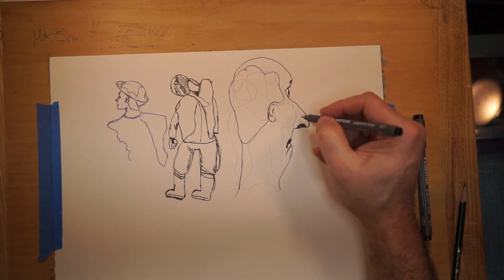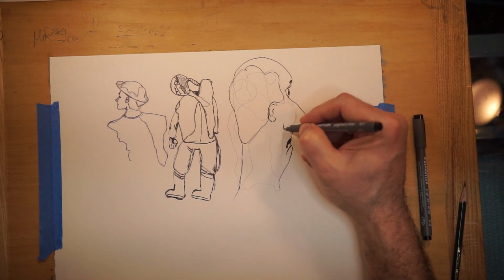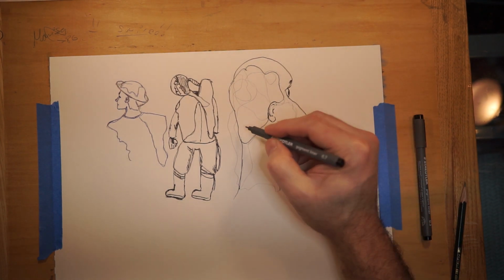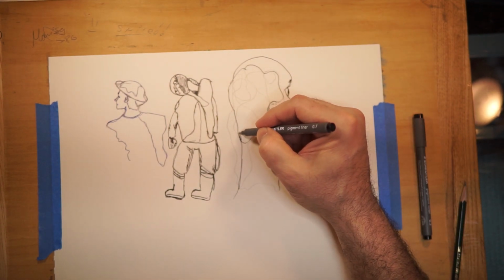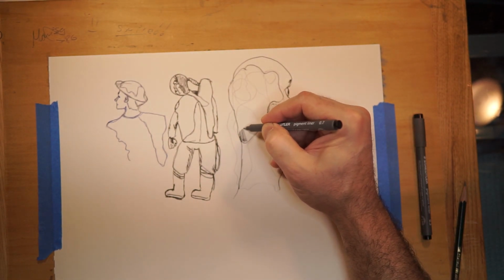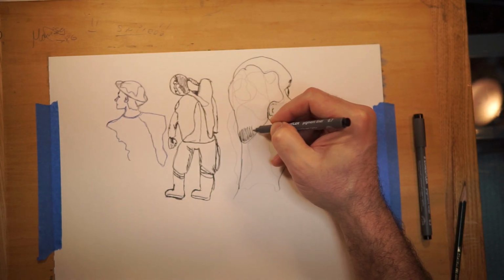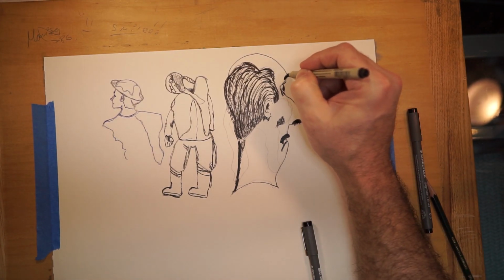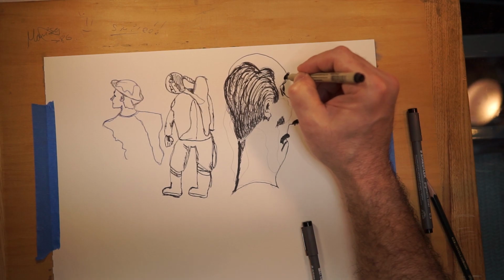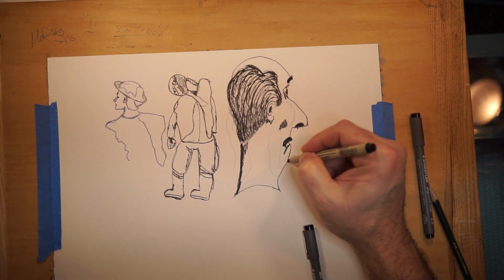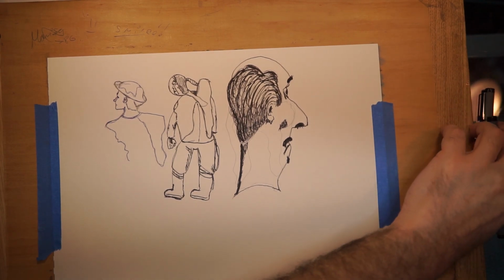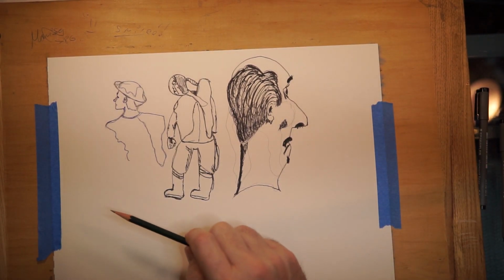Here I'm giving him a bit of a shadow under the cheek and just embellishing it more than I really need to, to be honest. And as we jump ahead, you can see that I've added a mustache, hairy eyebrow, some nose hairs, and a few small chin hairs to make him more of a ridiculous character.